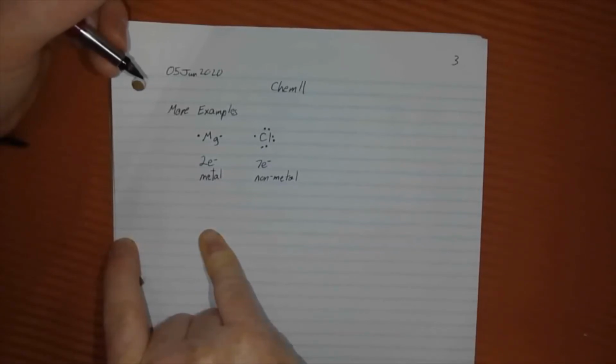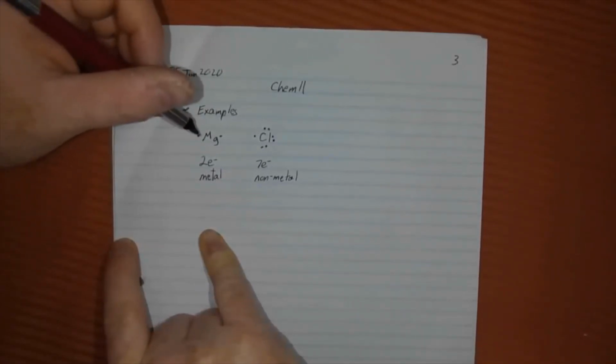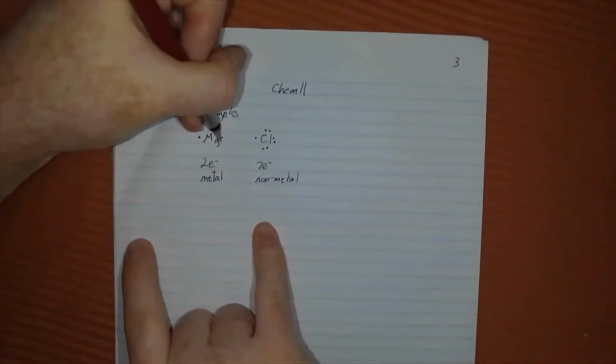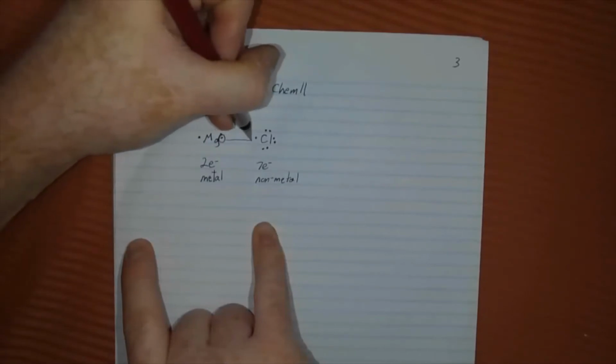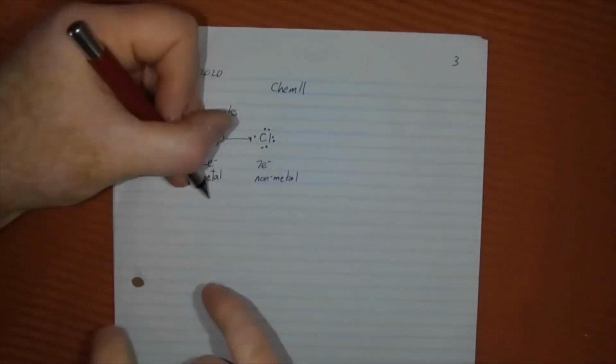Well, how many electrons can chlorine possibly take from magnesium? Chlorine can't take both of those. It has room. Let's take a look at it. So magnesium transfers this electron over to chlorine. What do we get?